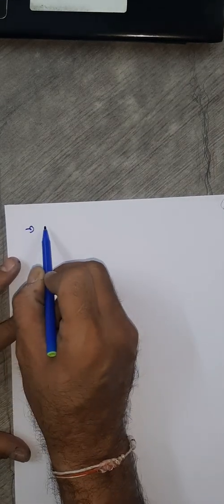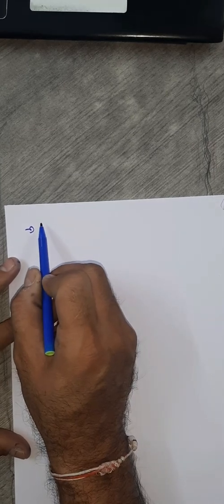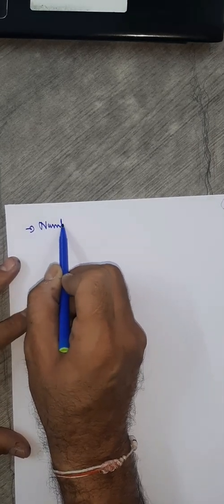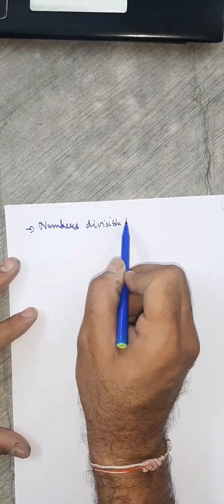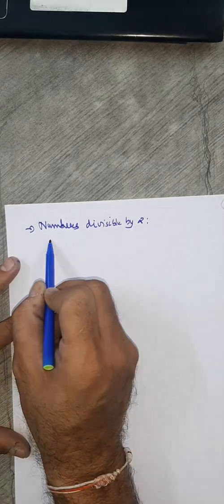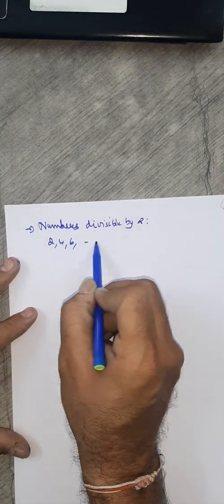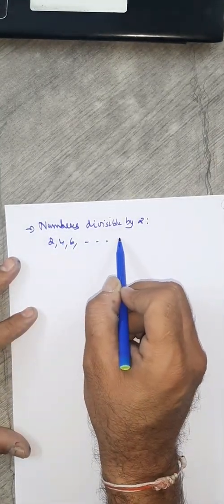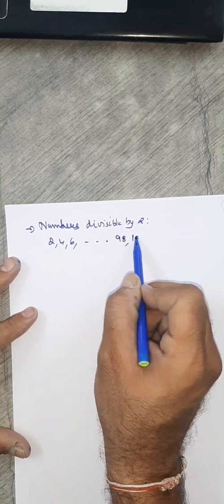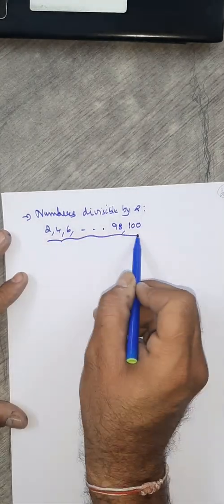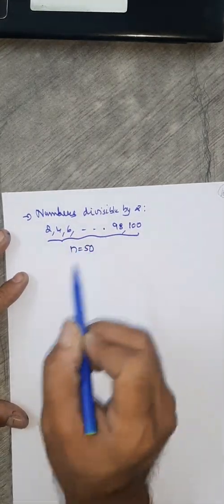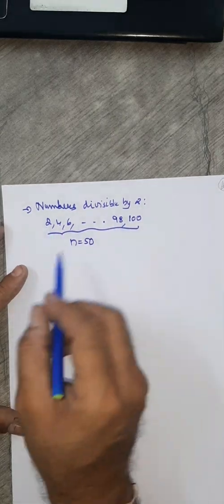Now first, numbers divisible by 2. That is 2, 4, 6 and so on. The second last is 98, the last one is 100. Being even numbers, there will be a total of 50. That's quite obvious.